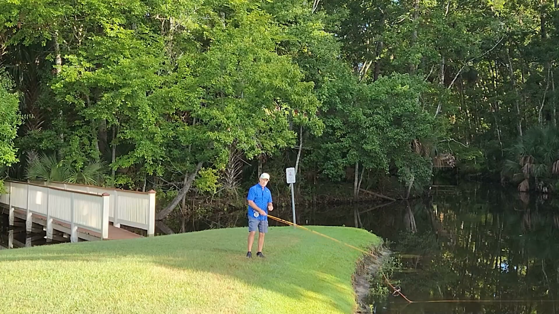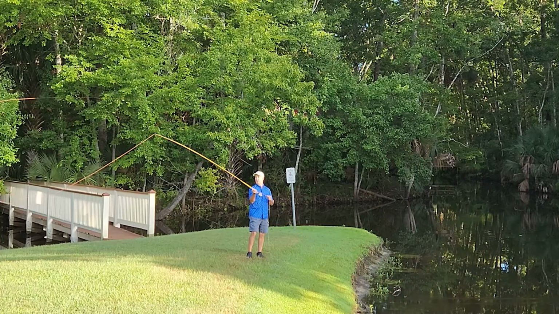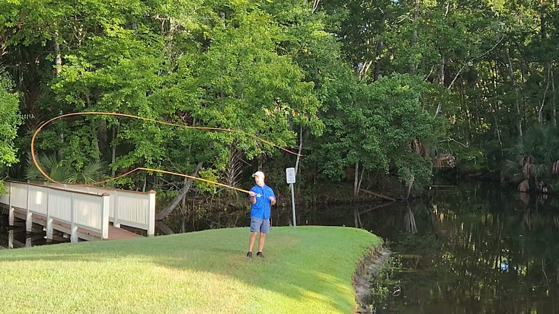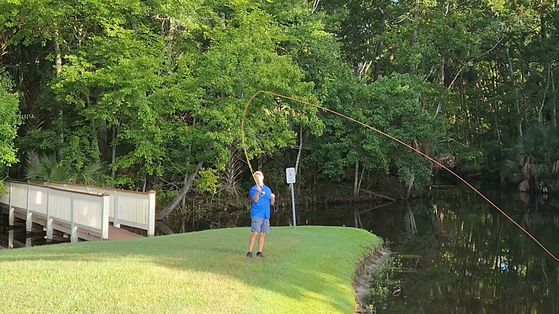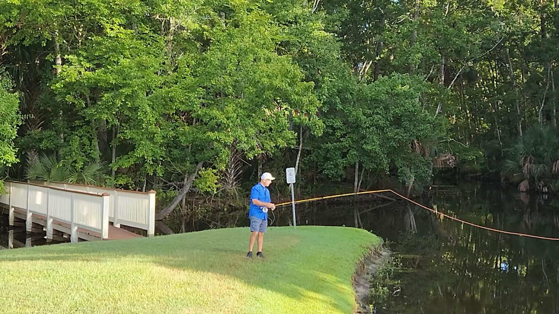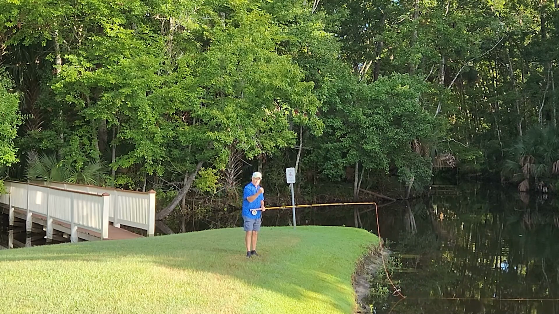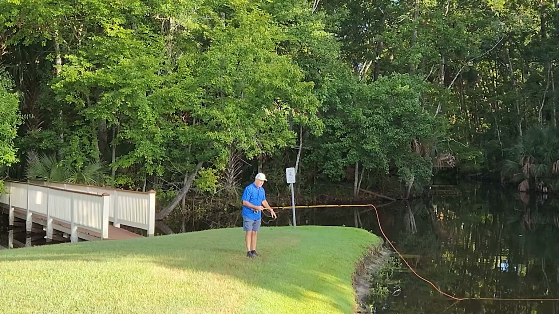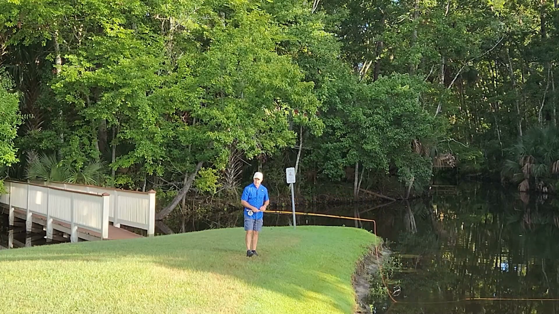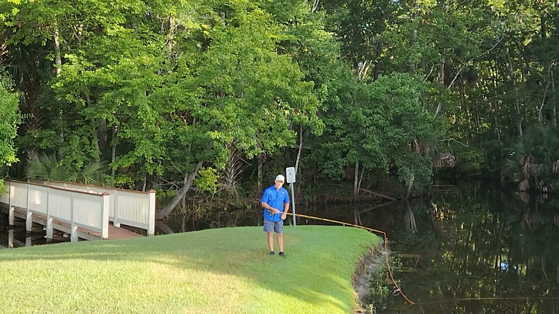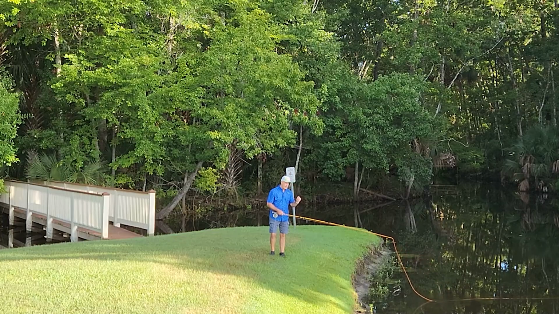But if we continue moving this rod tip in a curve, not only does it create wide open loops, it causes the hook to go down in the back. It can grab whatever's behind you. If there's water back there, the water's grabbing a hold of that line. So we do not want our line going down in the back. The solution is to move this rod in a straight line.